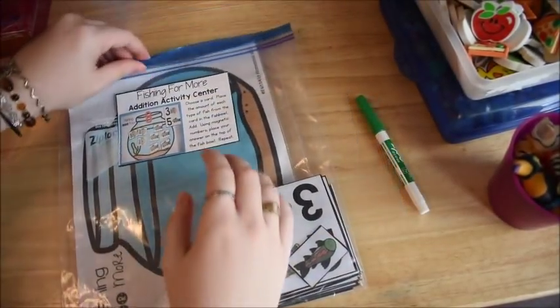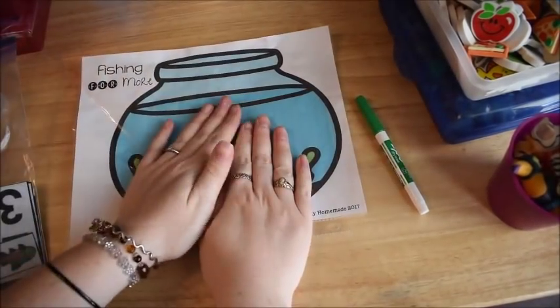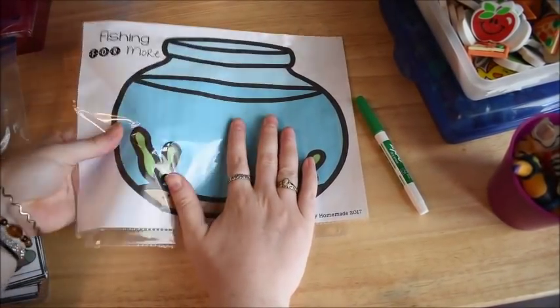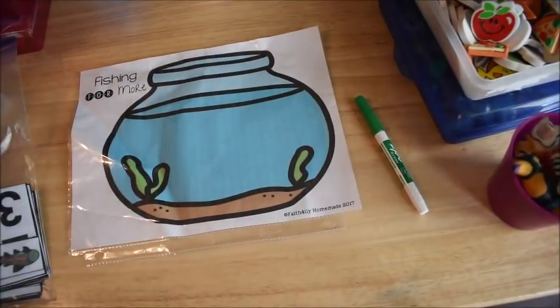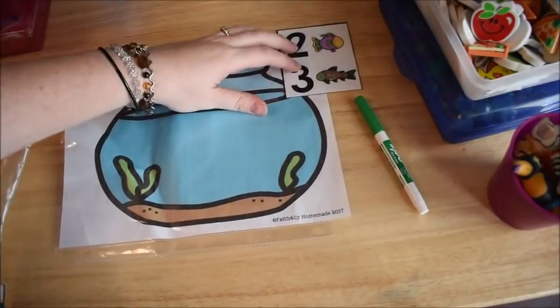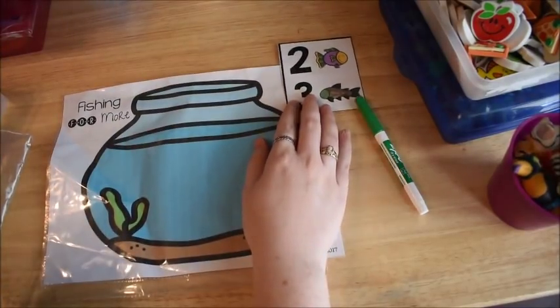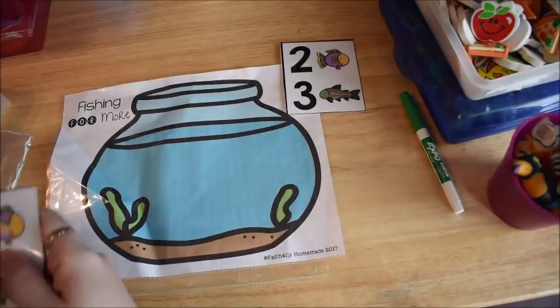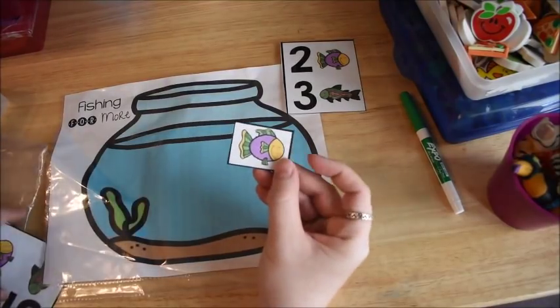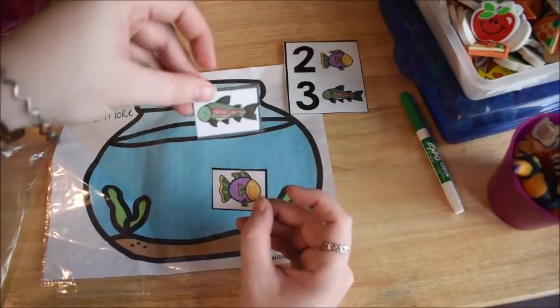This is another activity center from the addition unit of my early learners math curriculum, and whoop, this is getting a little bit bent. But this is our fish tank, and it's called Fishing for More. So what they do is the students take a card. I'm going to just do this one because it's on top. So this one says 2 plus 3. So we need 2 of these type of fish, and then we need 3 of the trout. I think these are trout.